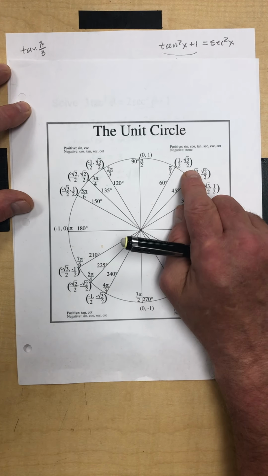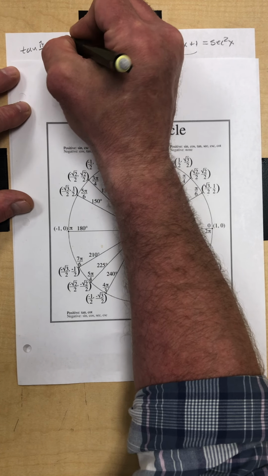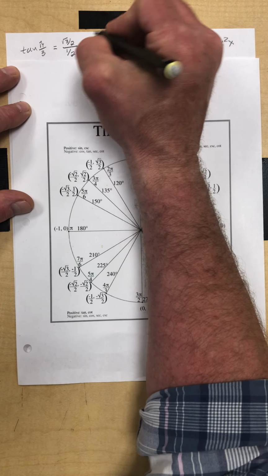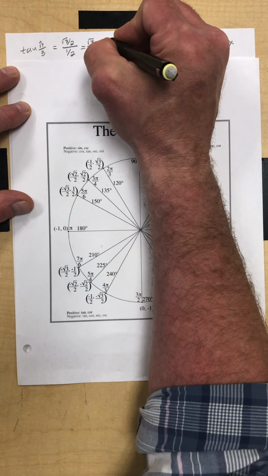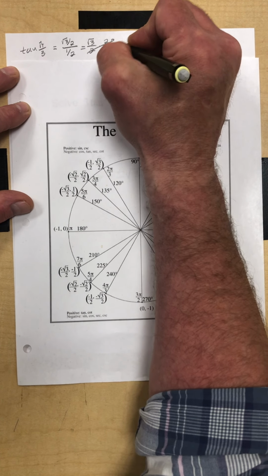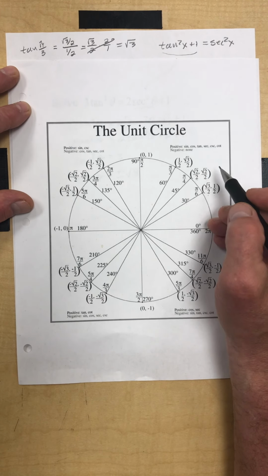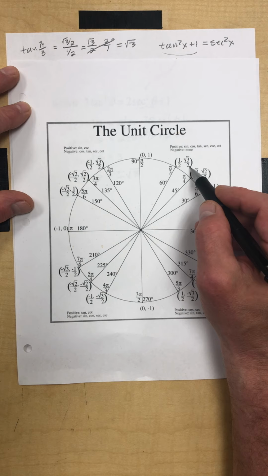So that would be radical 3 over 2 divided by 1/2, which is the same as radical 3 over 2 times the reciprocal of 1/2, and those guys cancel and give us radical 3. So I'm going to need a 1/2 as my x-coordinate and a radical 3 over 2 as my y-coordinate.